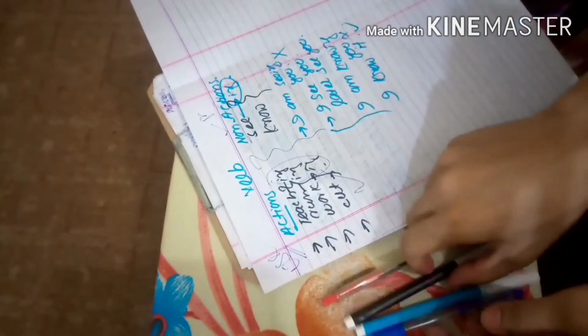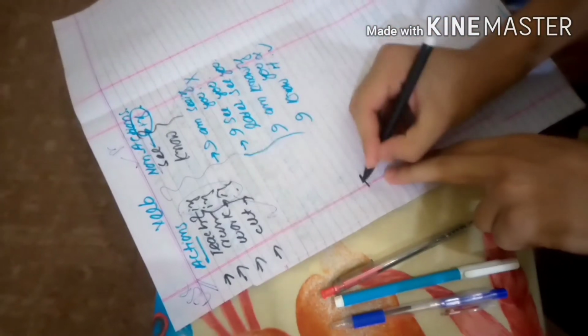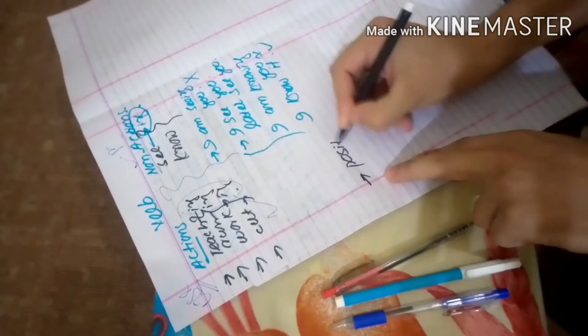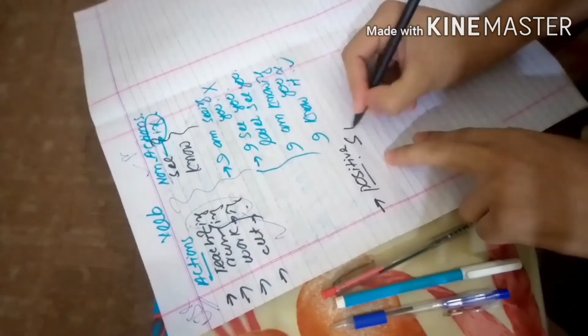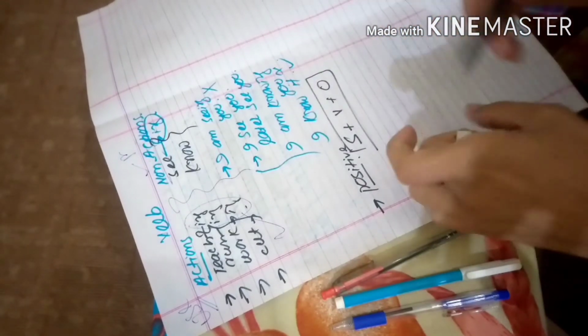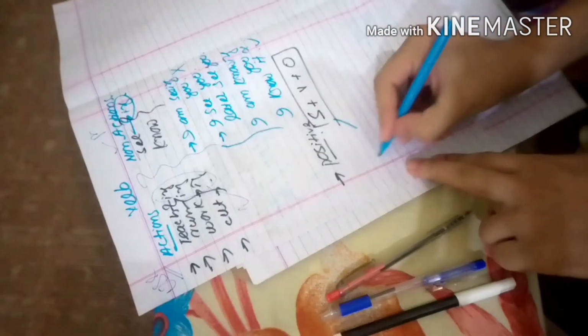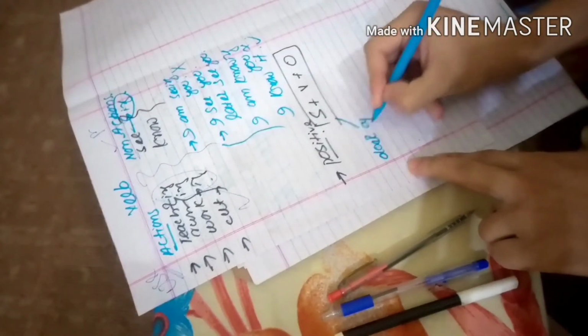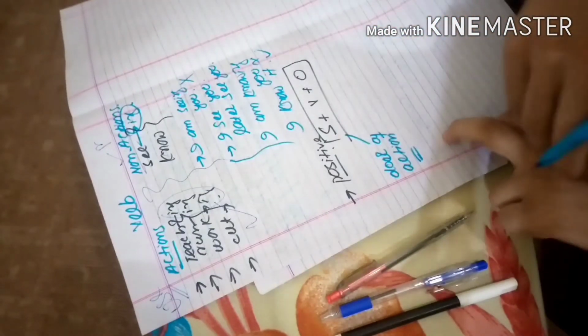Okay, in this tense there is some structure. For positive sentences, the structure will be subject plus verb plus object. It's a very simple structure. Now, what is a subject? Subject means the doer of action. Those who perform the action are the subject.